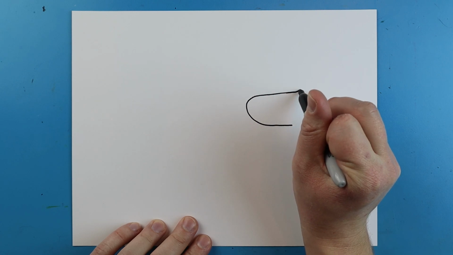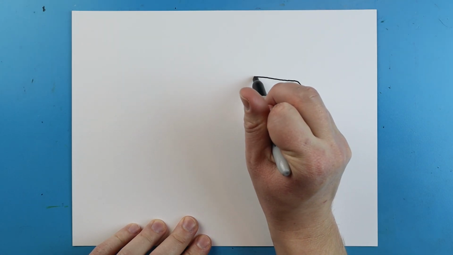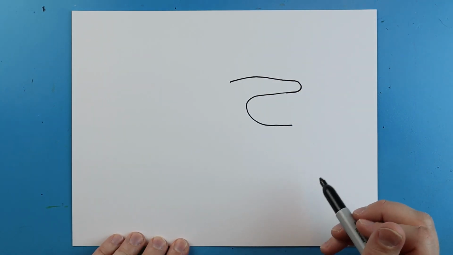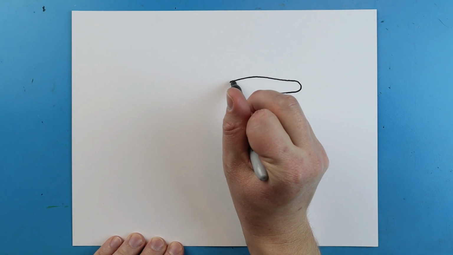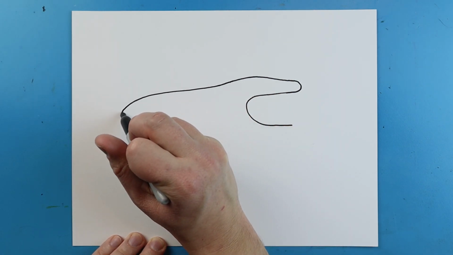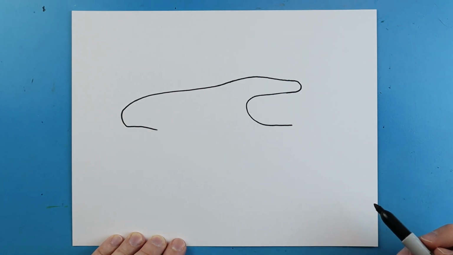Then I'm going to start right here. I'm going to draw a line that's going to curve around. I'm going to go up and then down. We're going to bring this out to about here. And then I'm just going to curve it around and then bring it back.